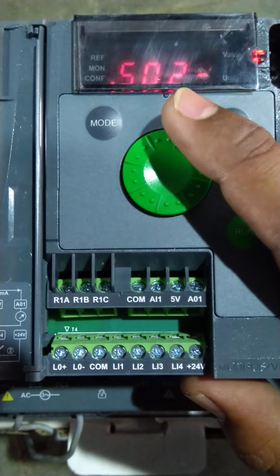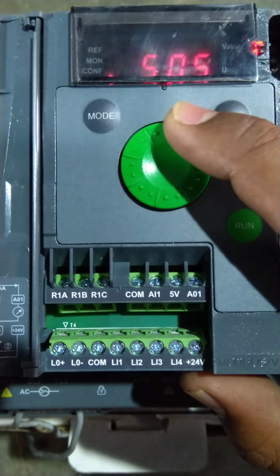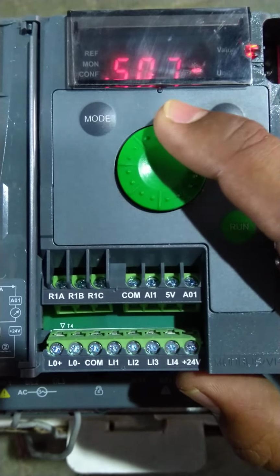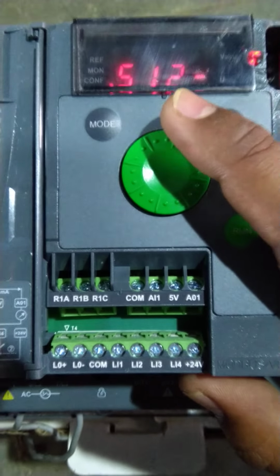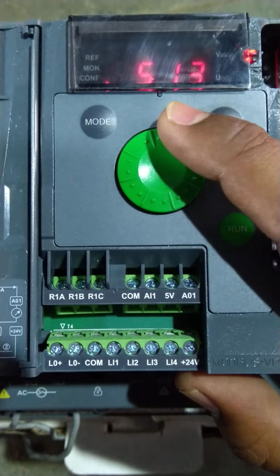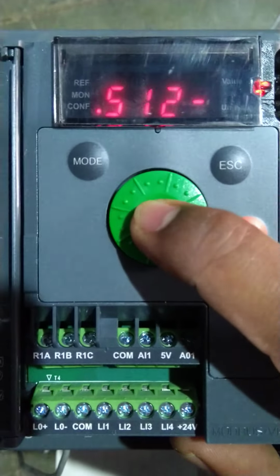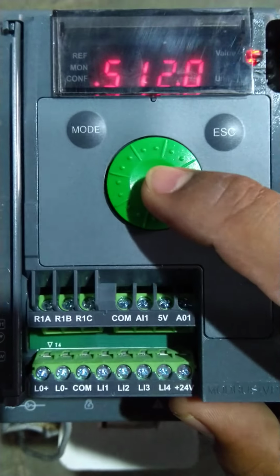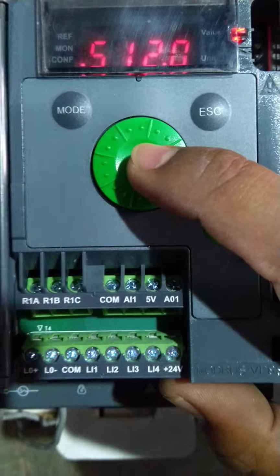Turn it clockwise until you get 512.2. Okay, 511, 512. We have to enter 512. Press enter. Then in 512 we can get 512.1, 512.2, 512.3, etc.